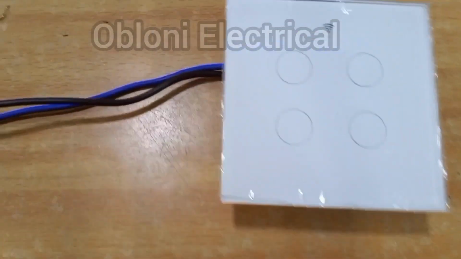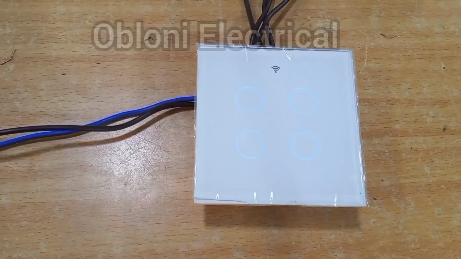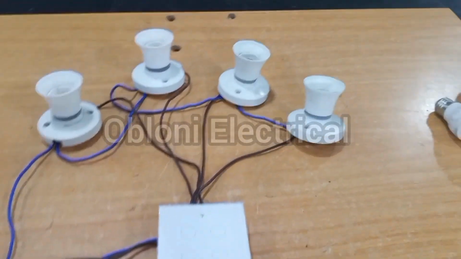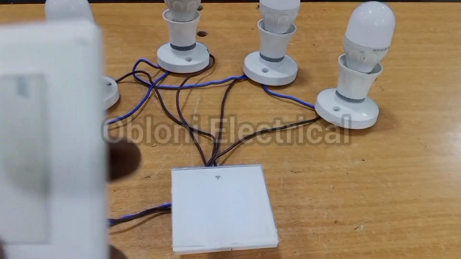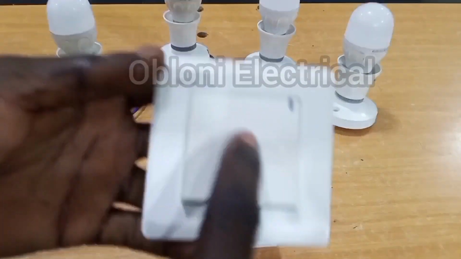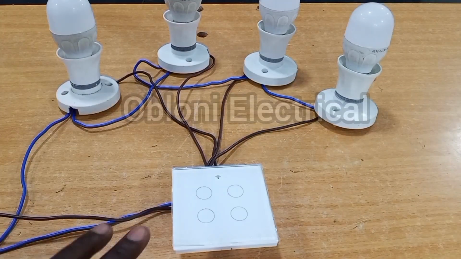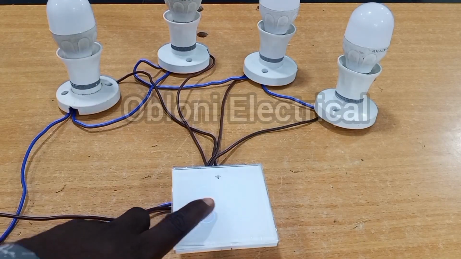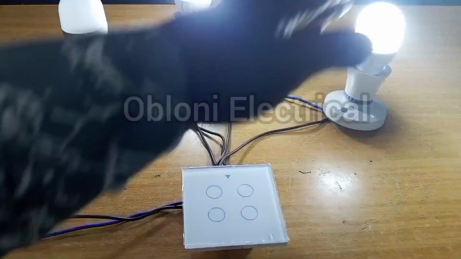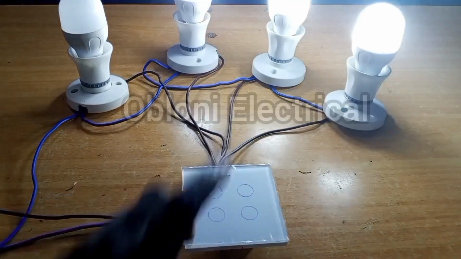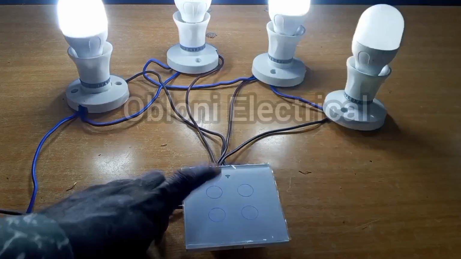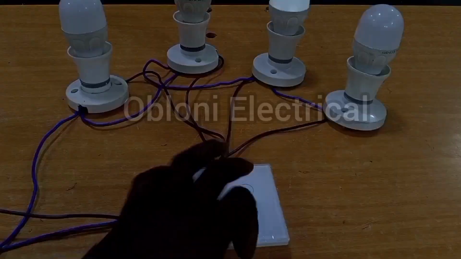The moment you connect power to it, you see the face blinking like this. Okay, so now let's go. Like the normal switch that we know, you have to press it this way to switch on the light. But here, it's a sensor. So the moment you tap it, it comes on. Tap it, and then it comes. The same way, if you want to off it, you just tap, and then it goes off.